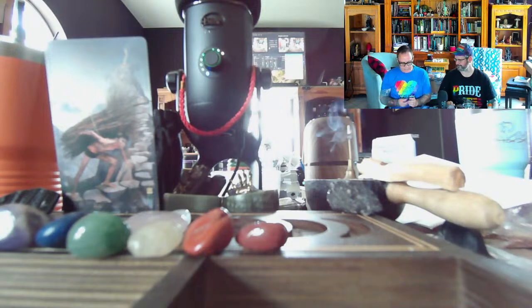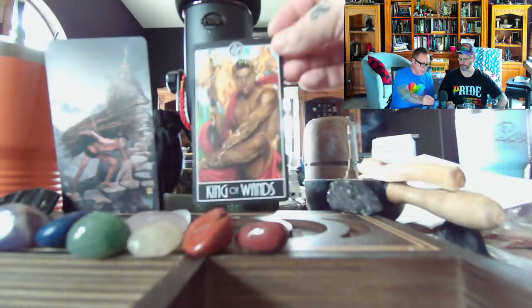All right, and so I pulled the King of Wands. A lot of wands, a lot of sticks. So although that load is heavy, it's just a reminder that you've got to be well organized and plan to make sure that you're not going to take too much of a load on yourself. You are a good leader, and you do know the process.